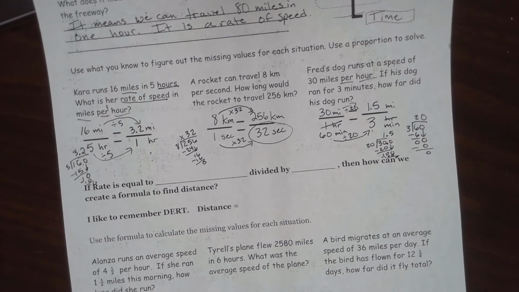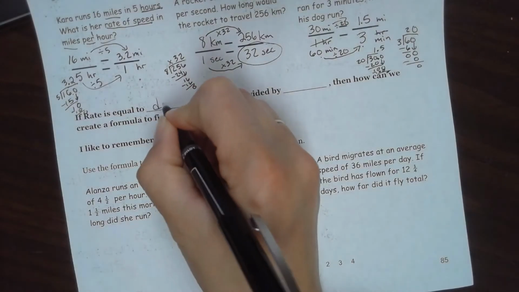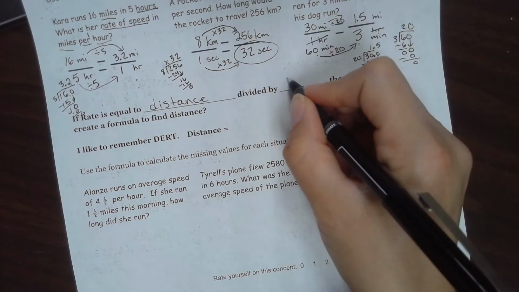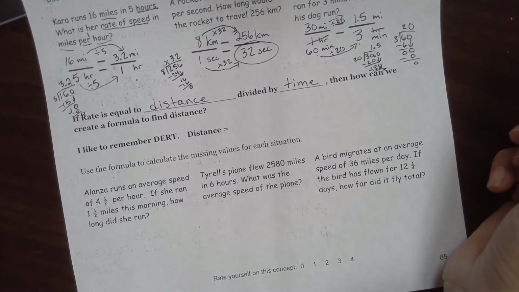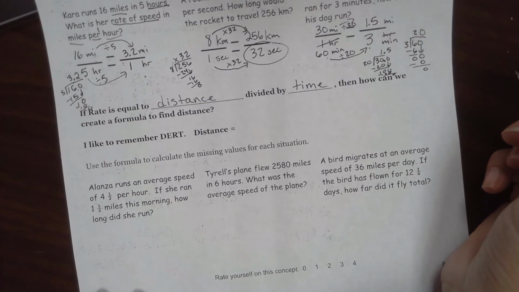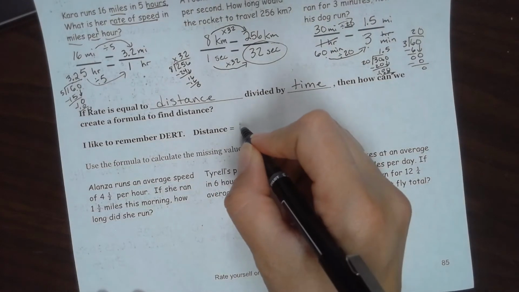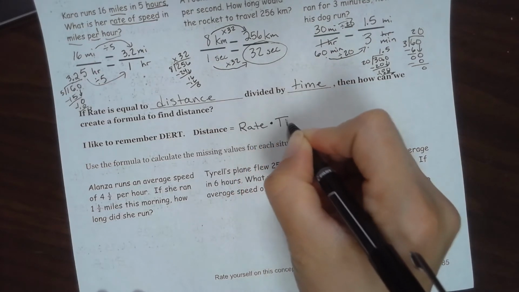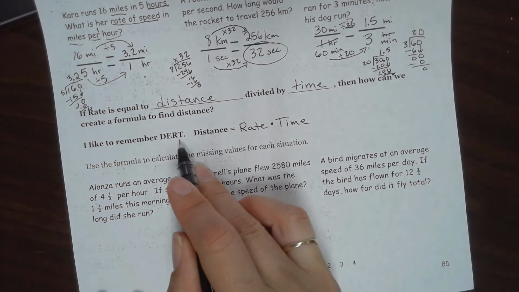Okay. Now, if rate is equal to distance divided by time, then how can we create a formula to find distance? I like to remember DIRT. Distance equals rate times time. Distance equals rate times time.